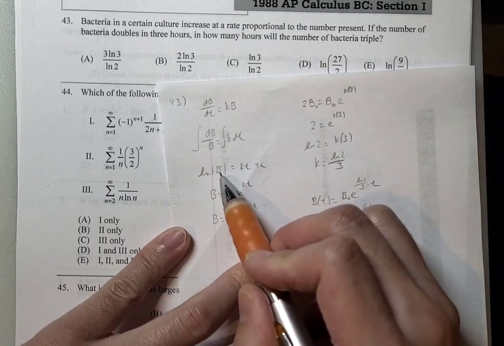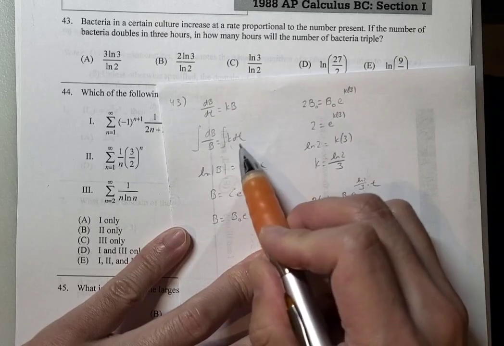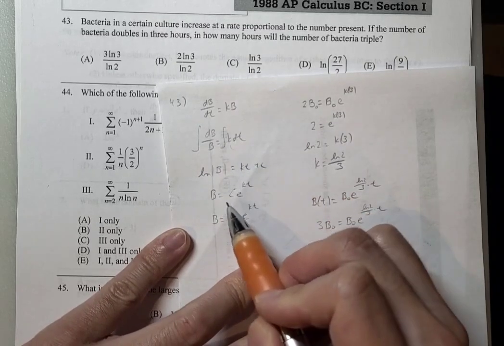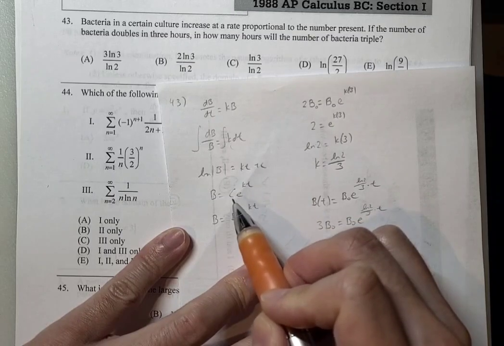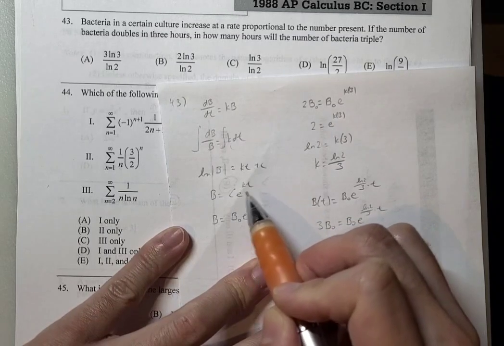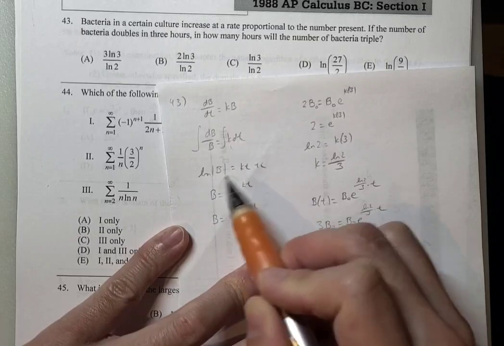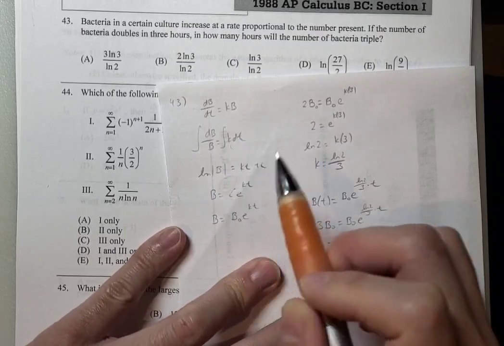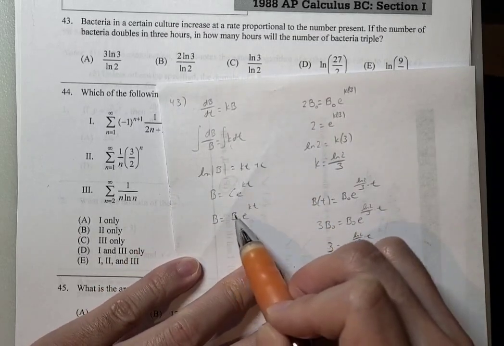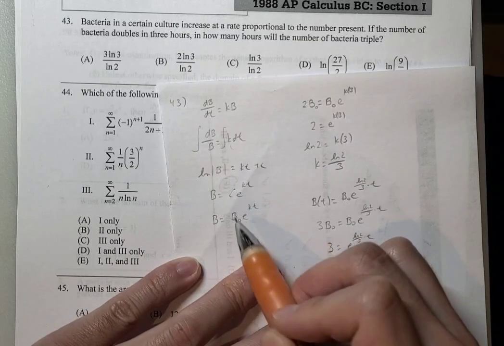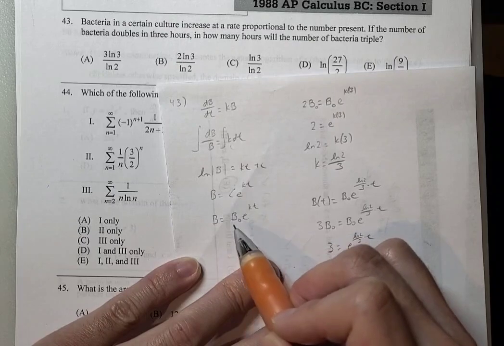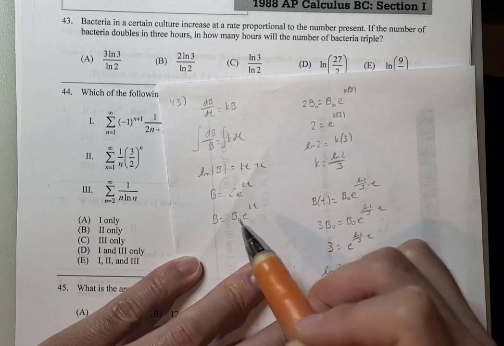We integrate, this is ln of B equals kt plus C, this is the power rule. Then we exponentiate both sides. This is the same rule that we applied earlier. We can pull the constant out, C e to the kt. This is the exponential growth formula, if you remember, or even compound interest. C is the initial value, so I notate it as B0 instead.